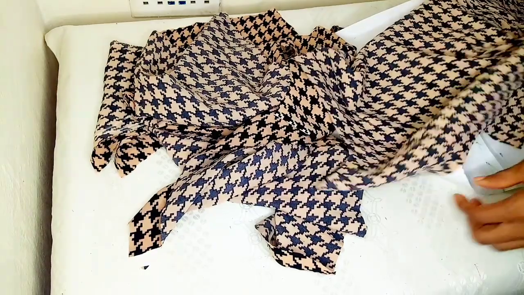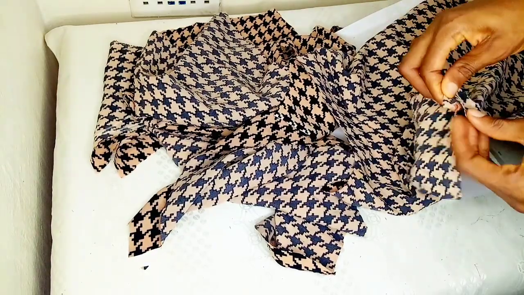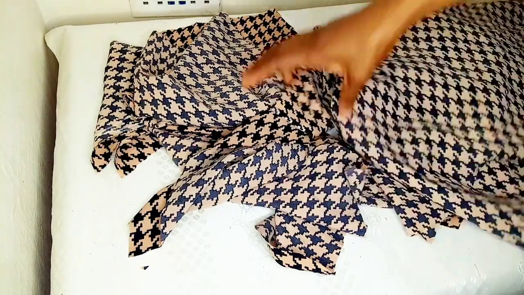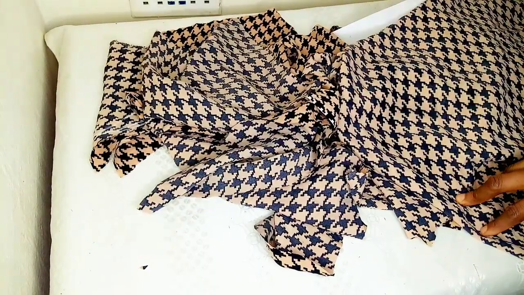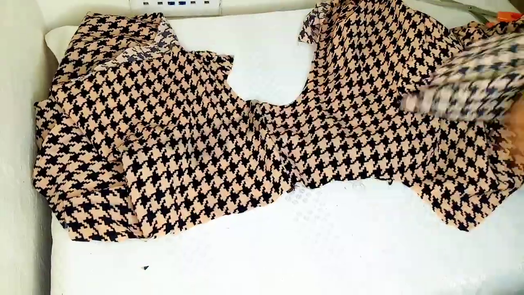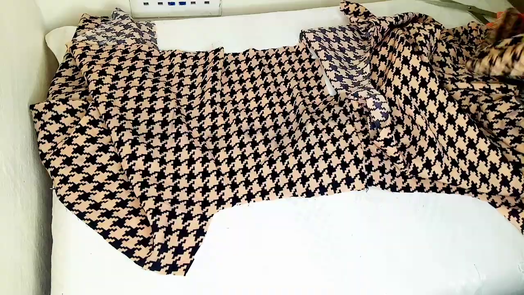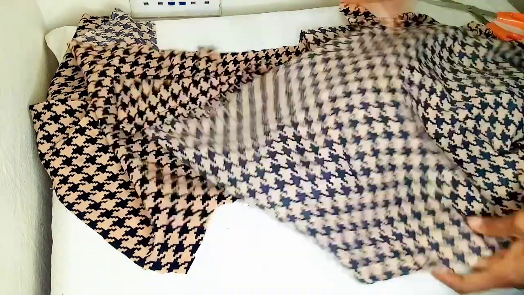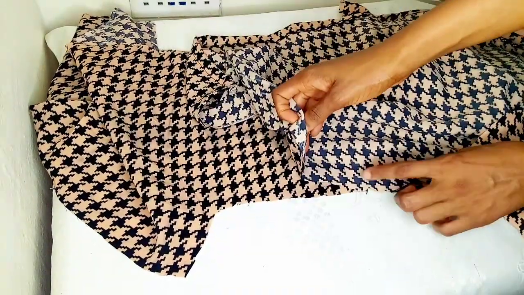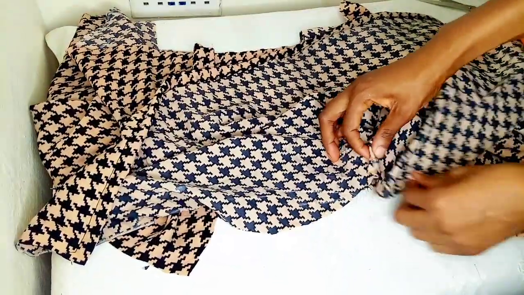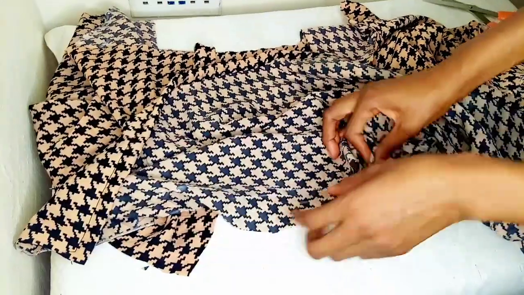So now, going to join the fabric, right sides facing each other, for the front and the back. After joining the shoulder, I'm going to sew in the darts, like so. You see me holding the darts. So let's go to the machine and do that, and we'll come back. Here I'm done doing that. I'm done sewing the shoulder and the darts.